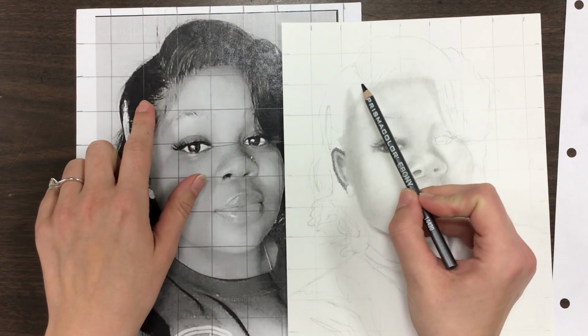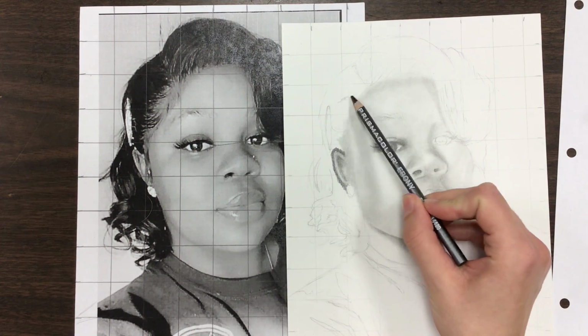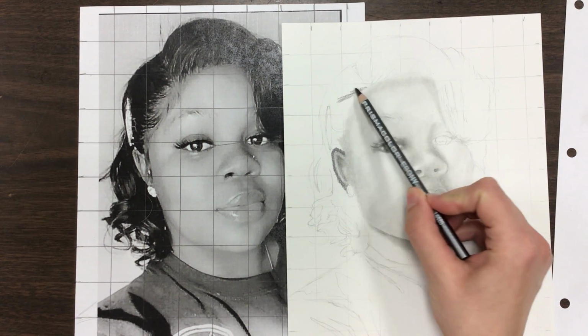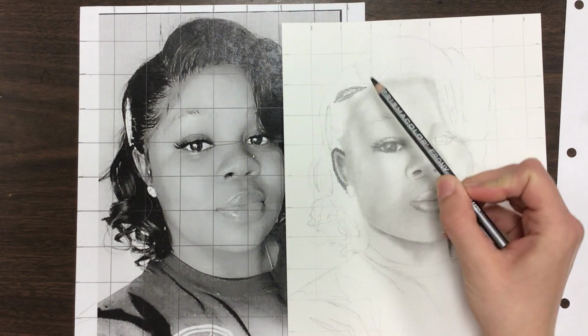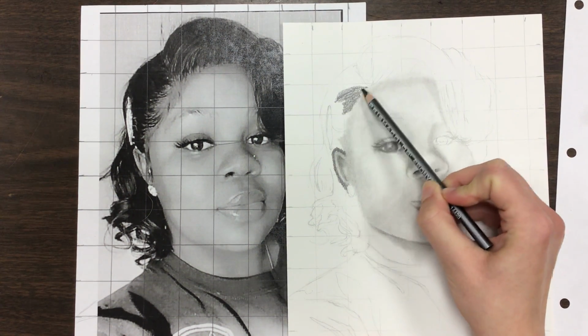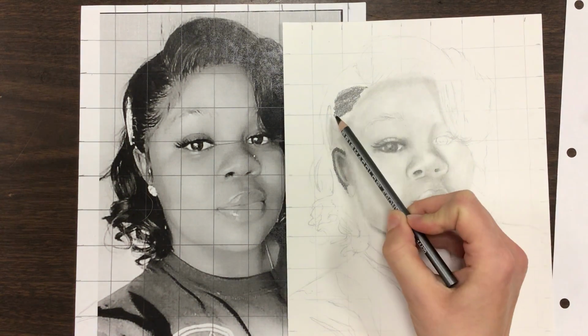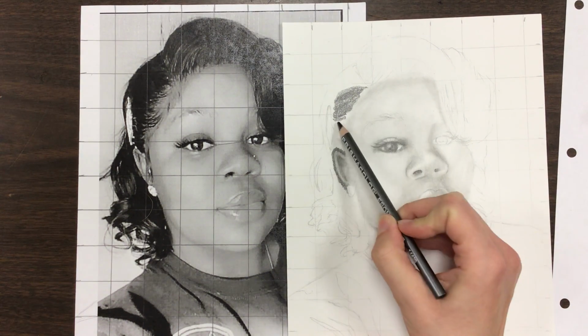I want to make sure that I'm using my ebony pencil still with the pencil on its side, building up layers of value. So even if a space is really dark, I'm not pressing too much with my ebony pencil right away. I'm still going to use the same technique where I'm using layers of value.